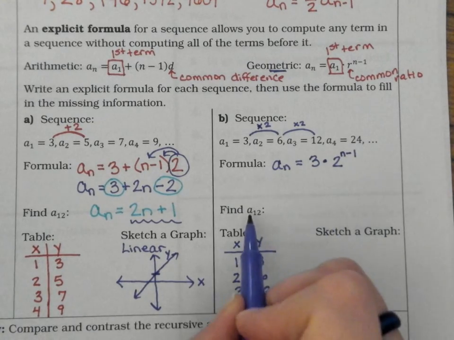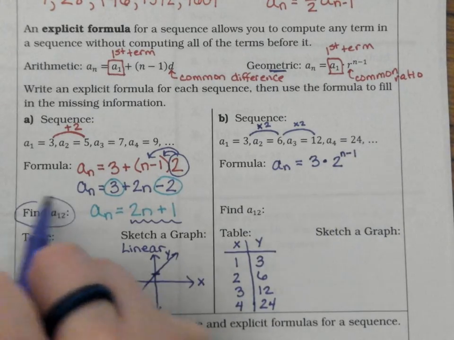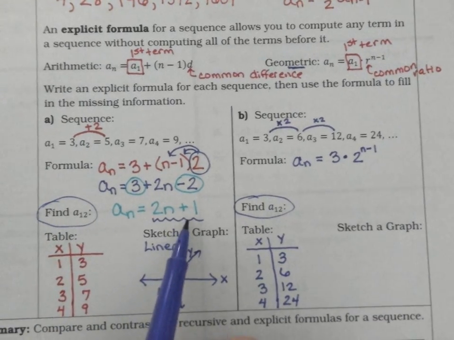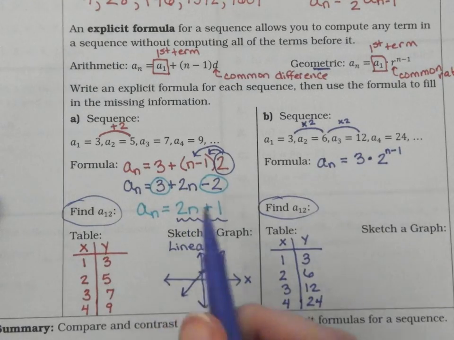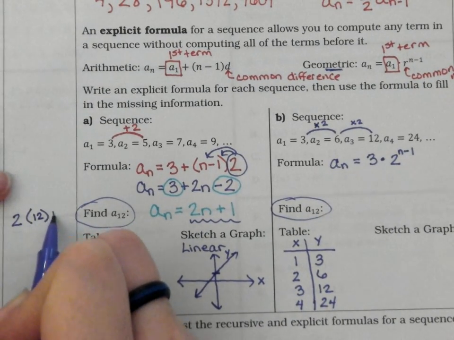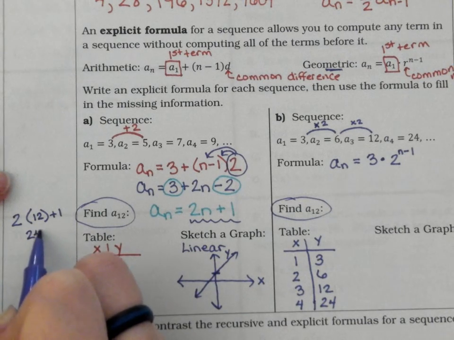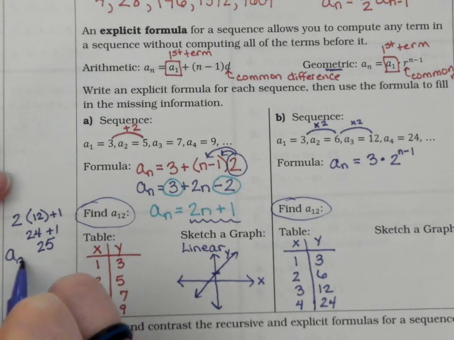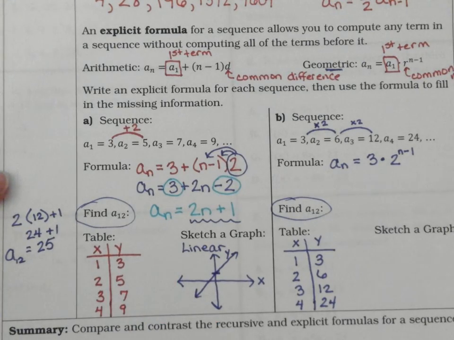Now, for both of these, we were asked to find a sub 12. And again, I forgot to turn my calculator on. So what you would do is plug 12 in for n. Here on this one, we could say 2 times 12 plus 1, which is 24 plus 1, and that's 25. So a sub 12 is 25.